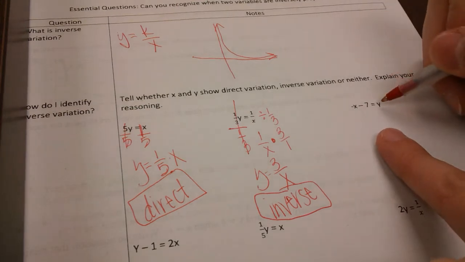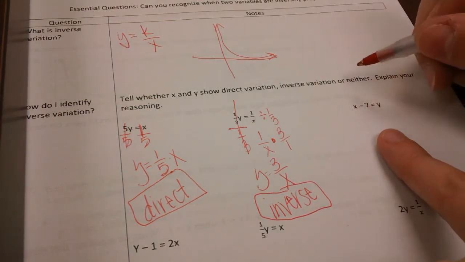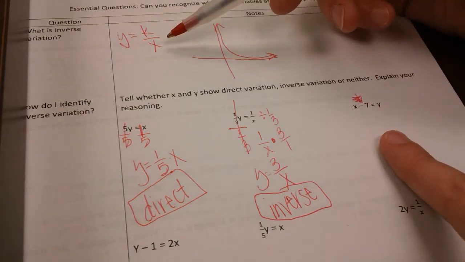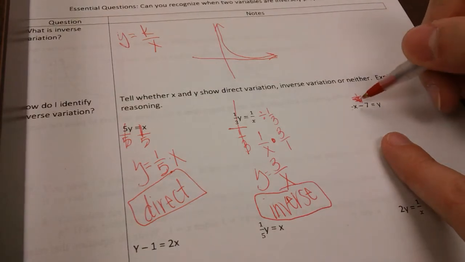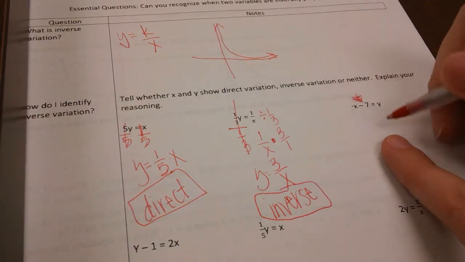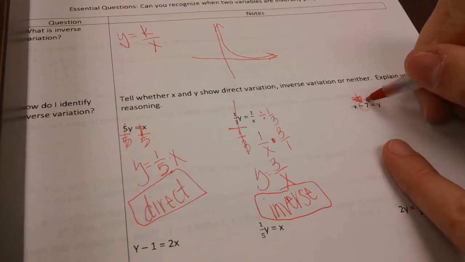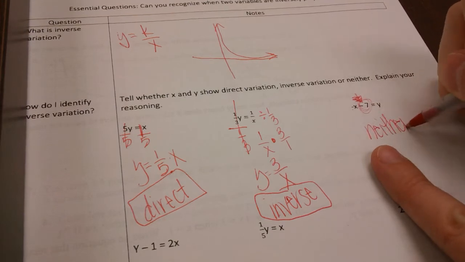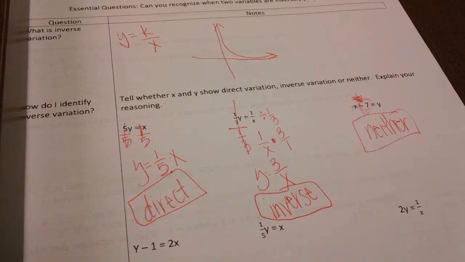On this next one, I have y equals negative x minus 7. This minus 7, there's nothing in either of my equations that's an add or subtract anything to my number times x or my number divided by x. So anytime I have something added or subtracted, it's neither direct or inverse variation. So those are pretty easy to identify.